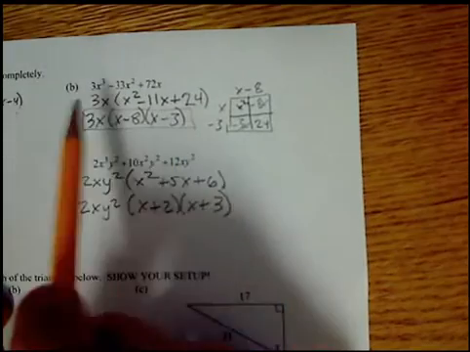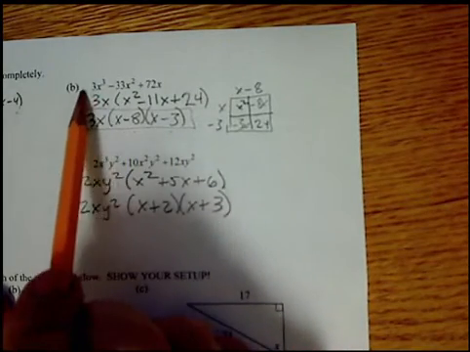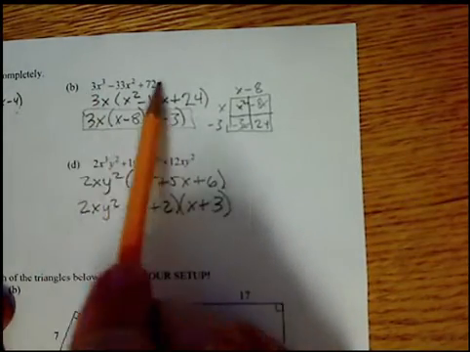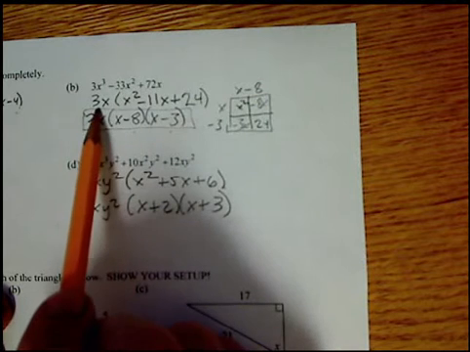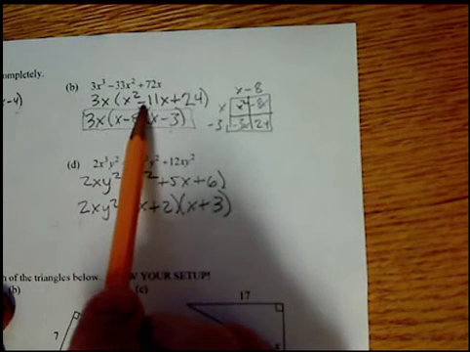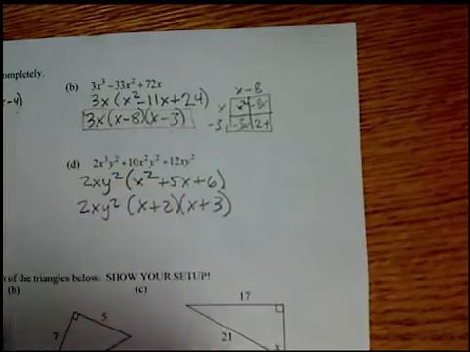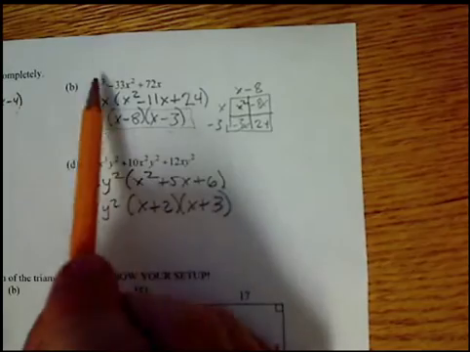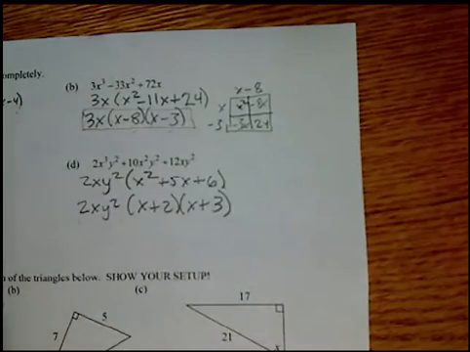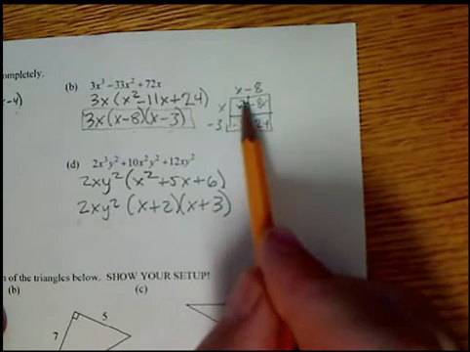On this one, if I follow through my steps, I can factor out a 3 and an x to start. That gives me x squared minus 11x plus 24. So I look for anything I can factor out to start. 3 goes into all of it and x goes into all. If you see an x cubed, you know you're going to have to do some factoring on it. So I have x squared and 24.